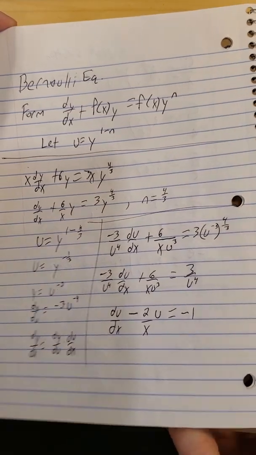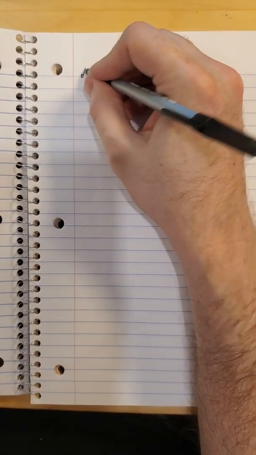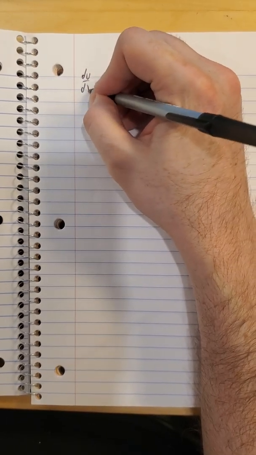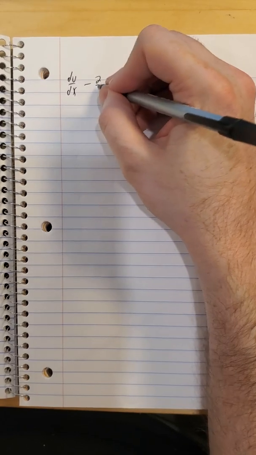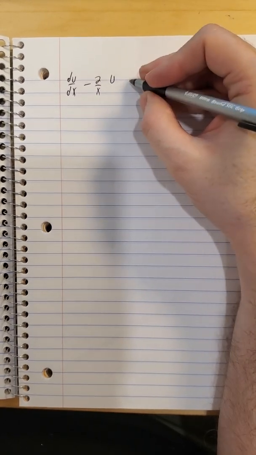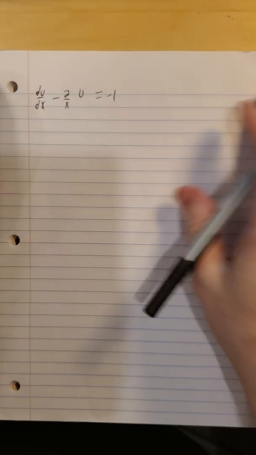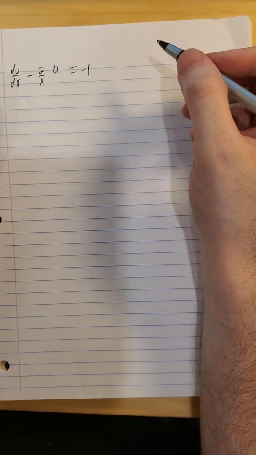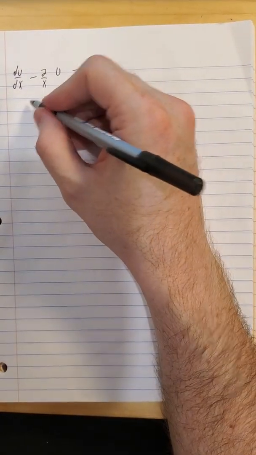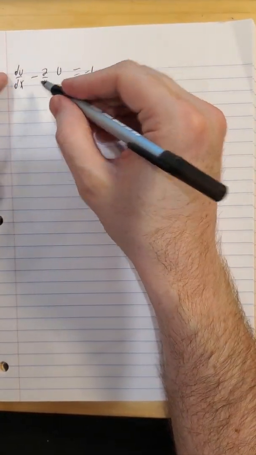All right, I could squeeze a little more on that page. Let me just start a fresh page. So now we're looking at it with fresh eyes, as if we had just stumbled across this equation where we had du dx minus 2 over x times u is worth negative 1. This one, we can just use our integrating factor now that we're just linear.